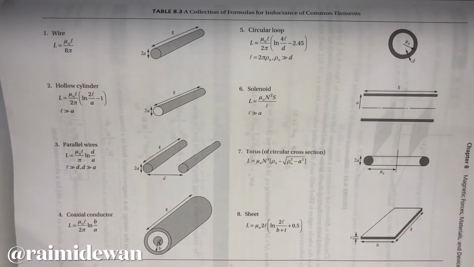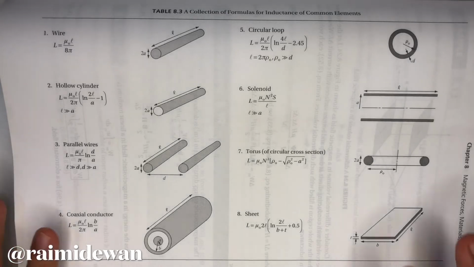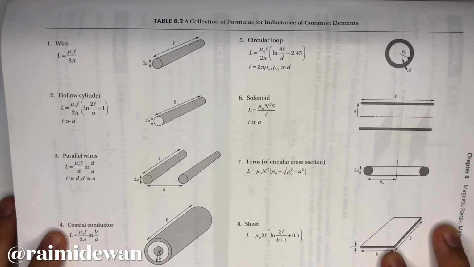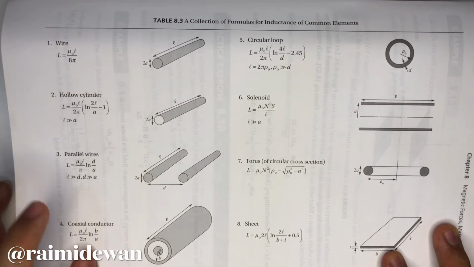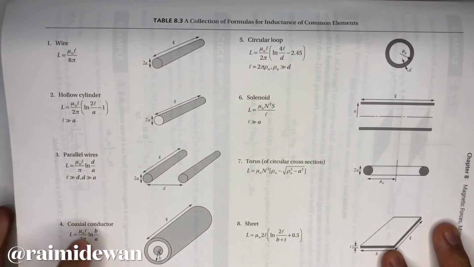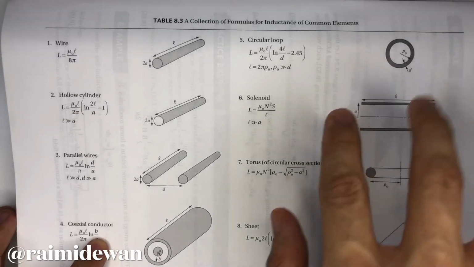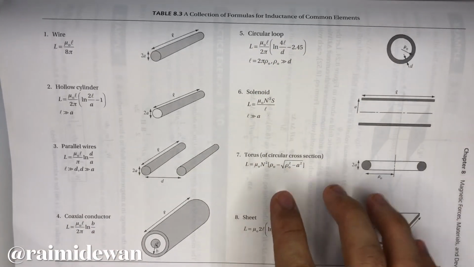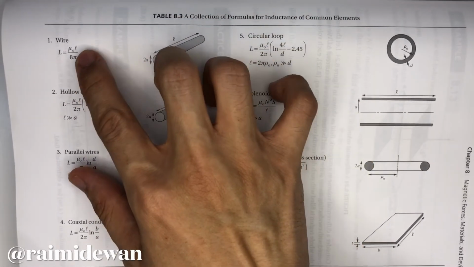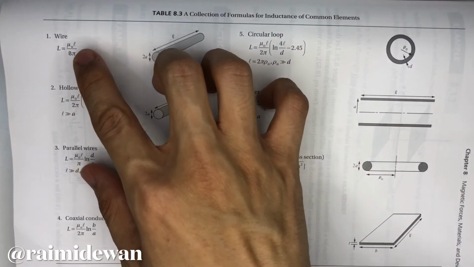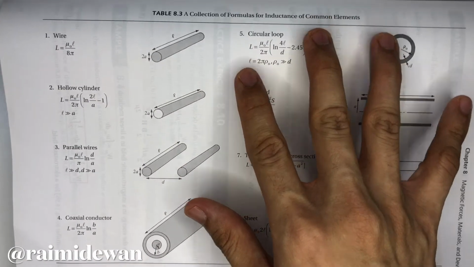You can see a lot of common elements in various shapes, for example wire, hollow cylinder, parallel wire, coaxial conductor, circular loops, solenoid, torus, sheet. I hope you can take your time to understand each one of these. I think this is quite straightforward.